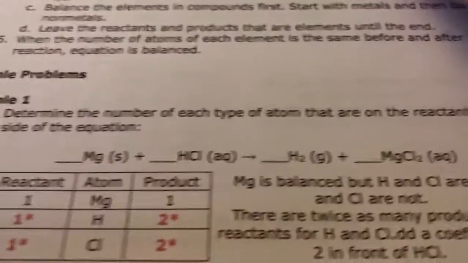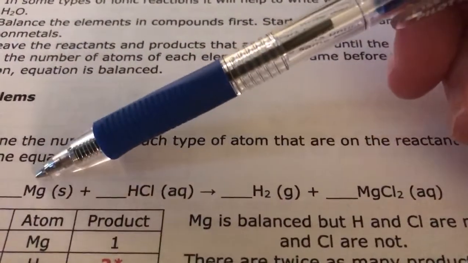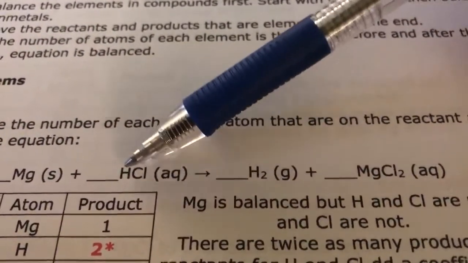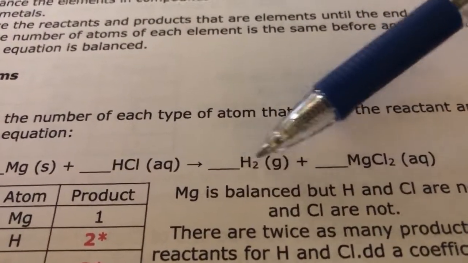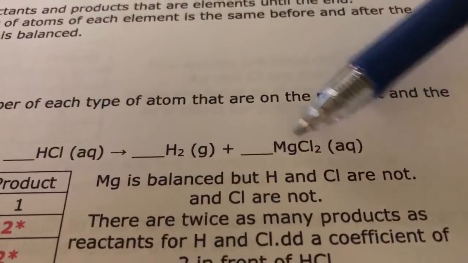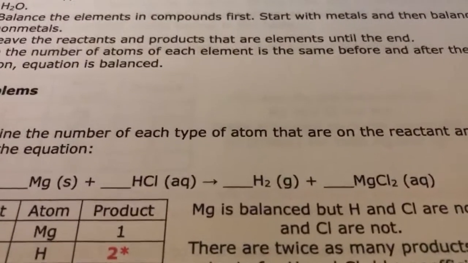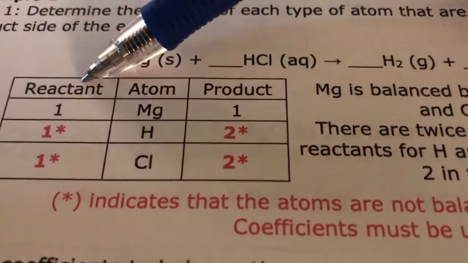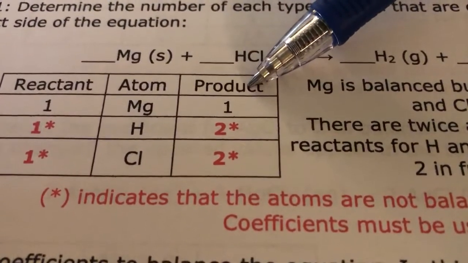So here's a sample problem. What we have here is solid magnesium, or a solid atom of magnesium, reacting with aqueous hydrochloric acid to produce a molecule of hydrogen gas and a unit of aqueous magnesium chloride. What we see here is that it's not balanced. And you're saying, well, how do I know that? Well, what this paper has here is a box that separates the reactants and the products.